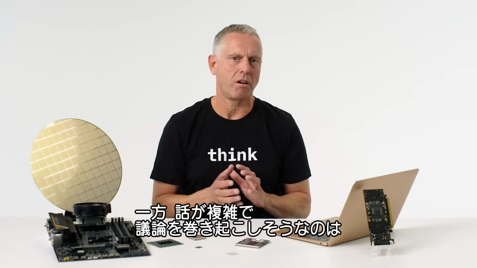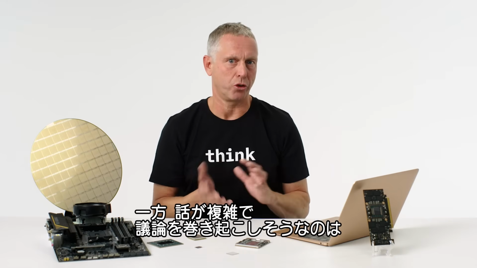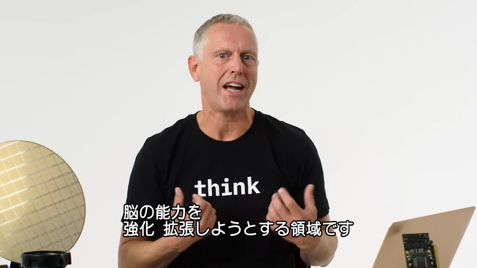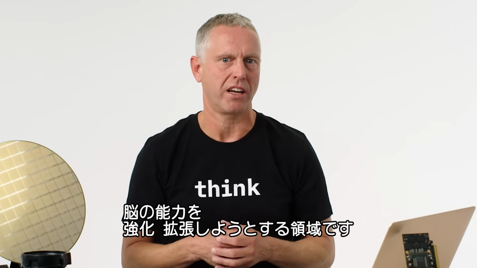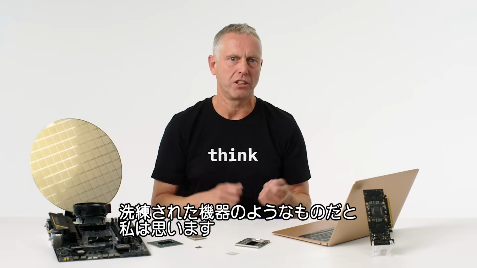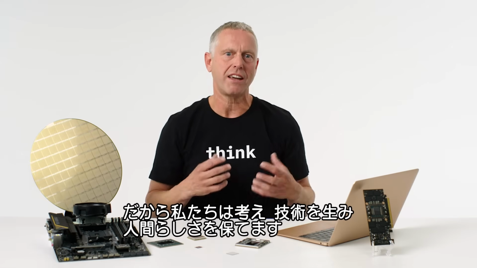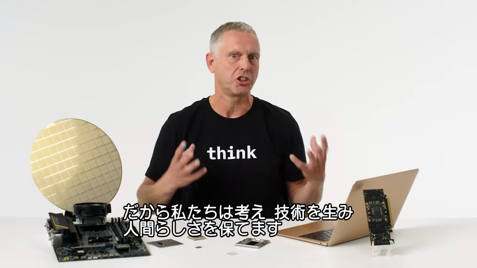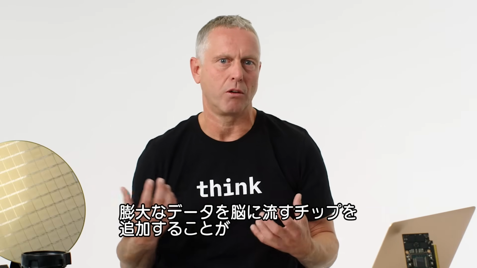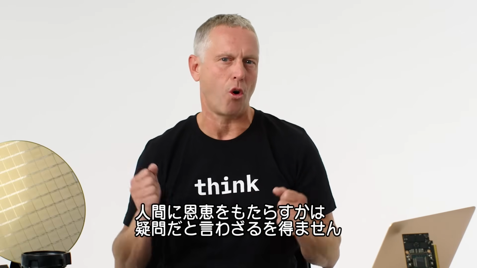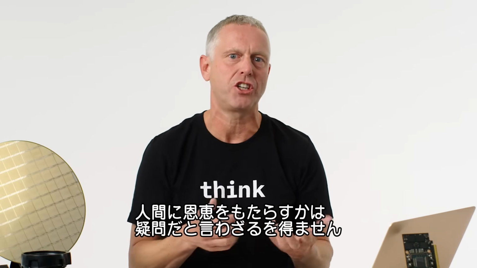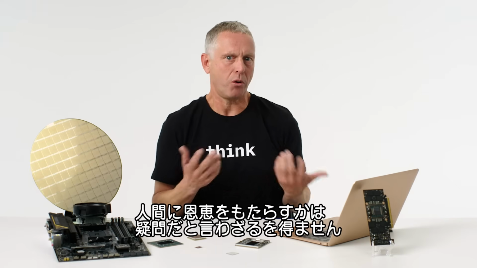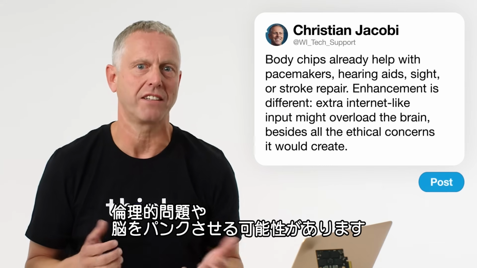Where it gets a bit more complex and controversial is when it comes to actually enhancing the capabilities of the brain. To me, the brain is a finely tuned instrument that has emotion and intuition and experience and knowledge, and it makes us think, it makes us be innovative, and makes us human. And I don't know whether putting an additional chip that could overload the brain with all the information that's out on the internet would actually help or hurt. It might just overload the brain, besides all the ethical concerns it would create.